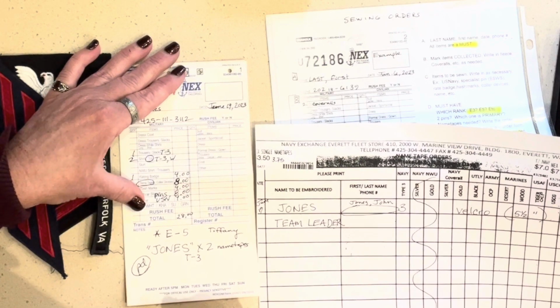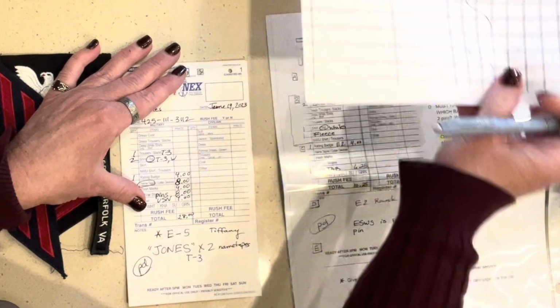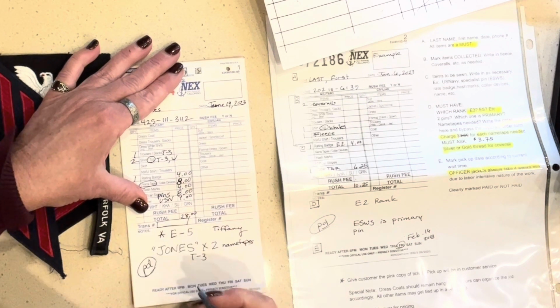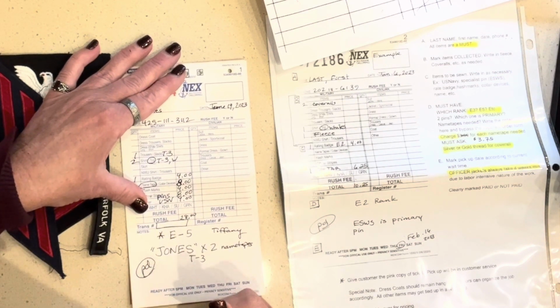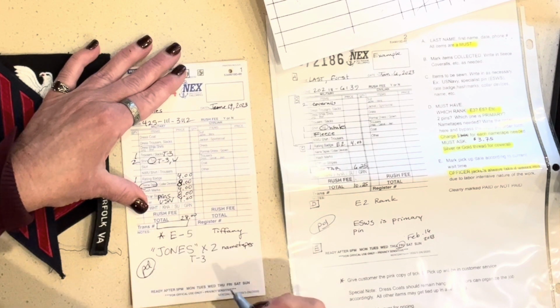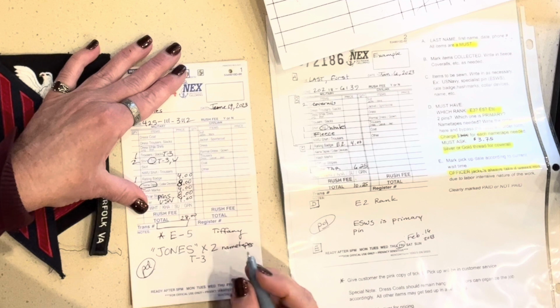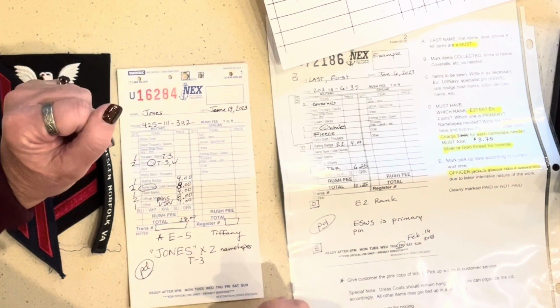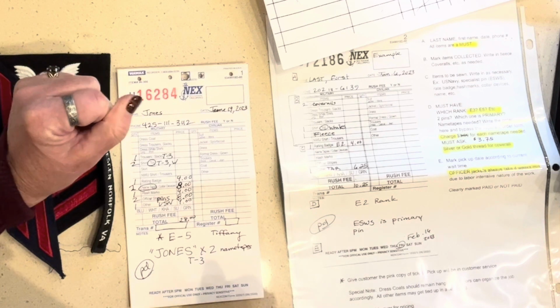If you want, you don't have to, but if you want, you could put the transaction number right here from the sales slip. So we've got transaction number. If you do that, I think you'll also need to do registration number. But they're going to take the receipt with them.